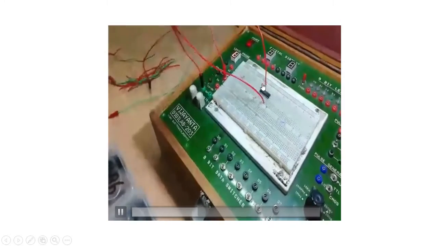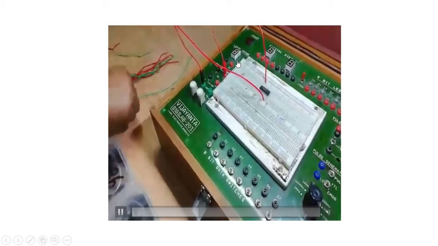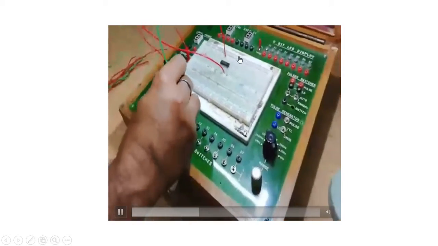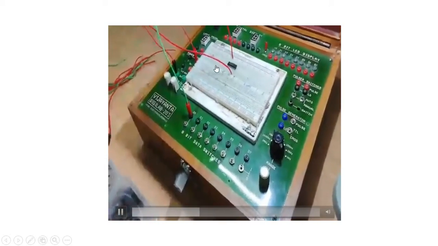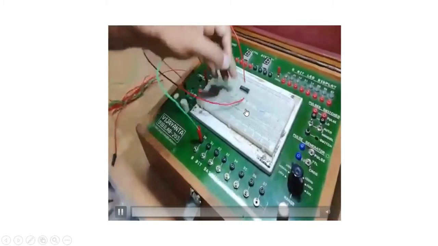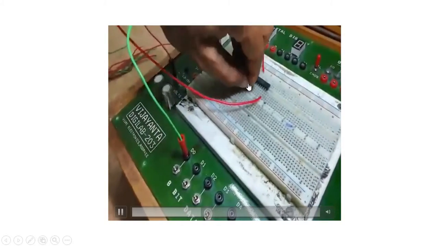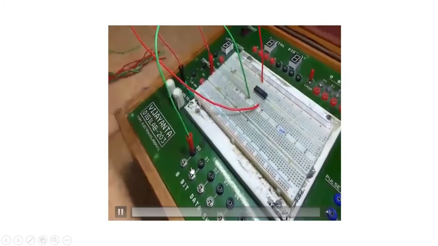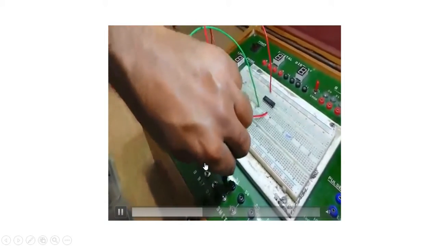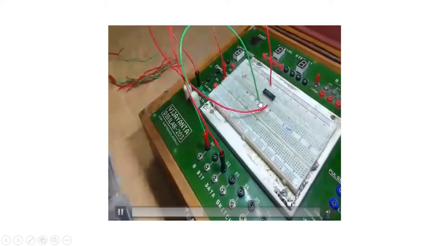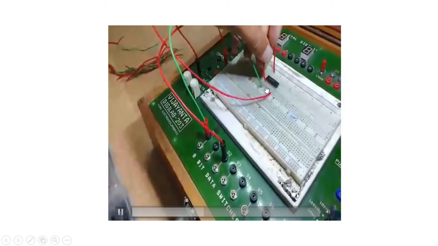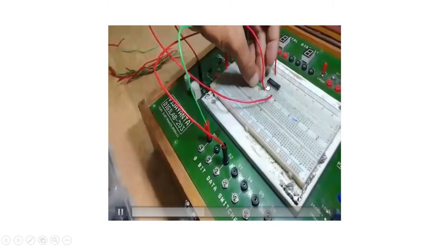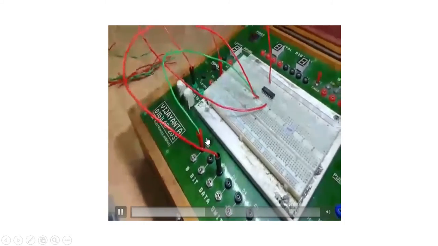Now you are giving plus 5 volt to the 14th pin, and you are giving ground to the 7th pin. Now you are giving input to pin 1, and you are giving input to pin 2. So these vertical lines are shorted. That means this is for input 1 and this is for input 2.